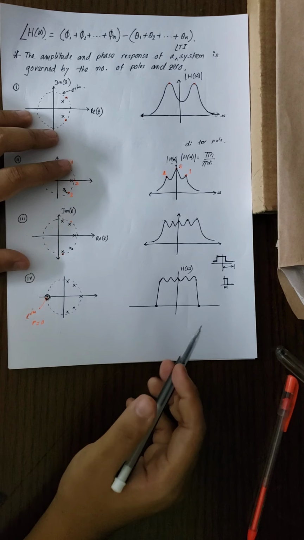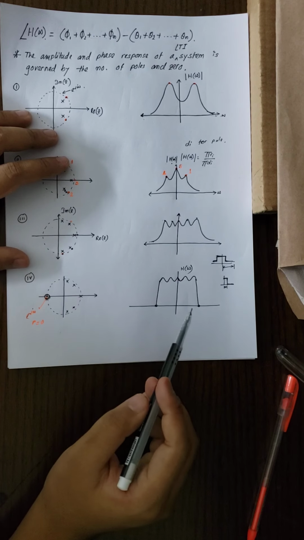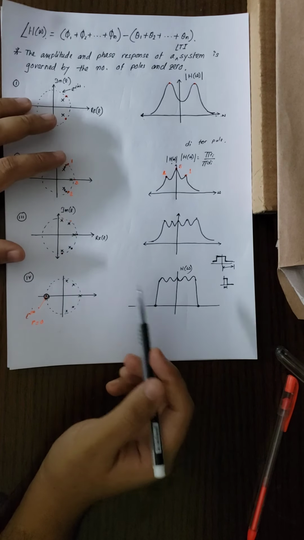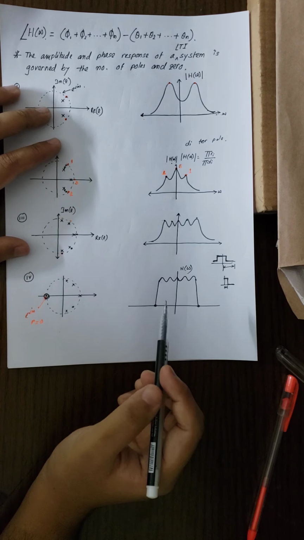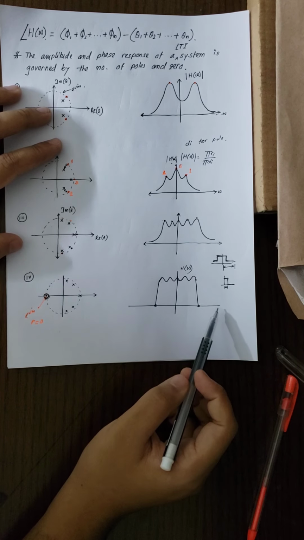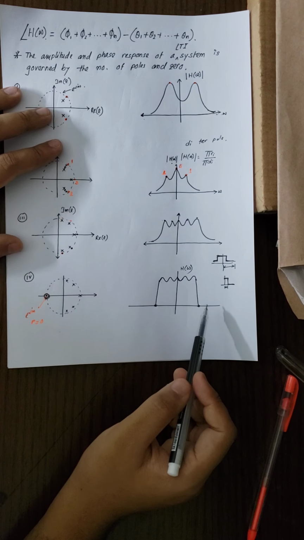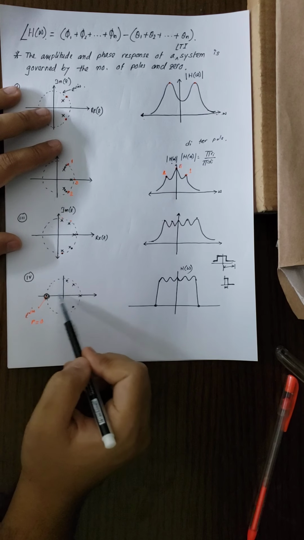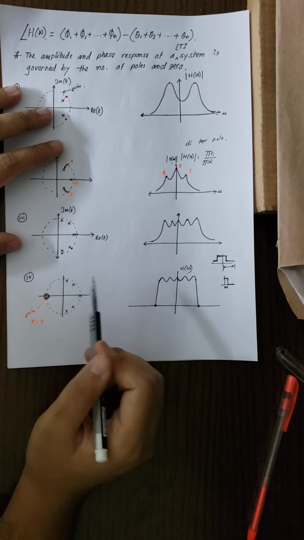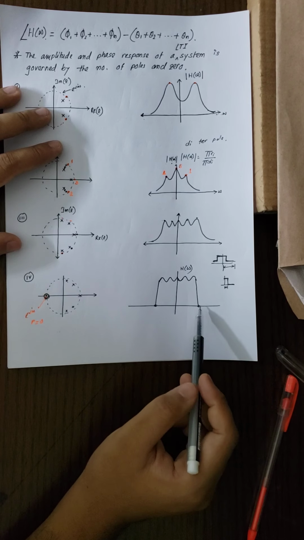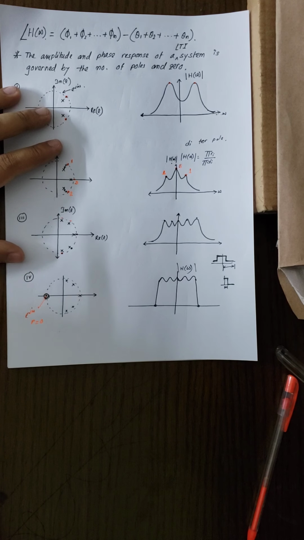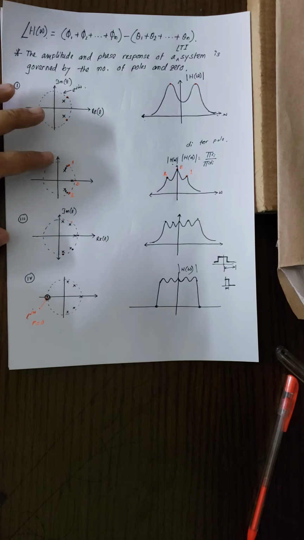So this is how we can design various types of filters by changing the number of poles and zeros in the transfer function of the system. So I've shown it for a low pass filter. For a high pass filter, I think you can easily work it out by placing the poles and zeros and playing around with it, and you will get a transfer function, or rather an amplitude response, for the high pass filter. Same goes for the band pass or the band stop filter as well.